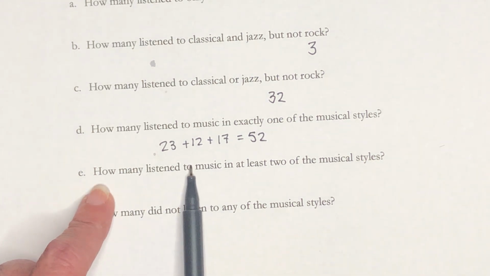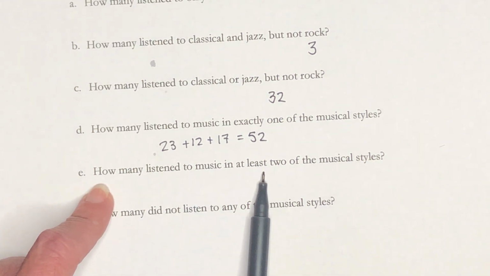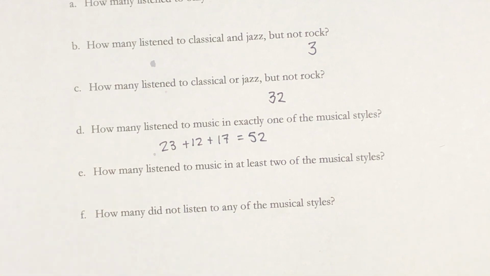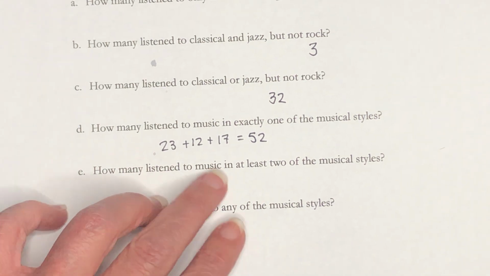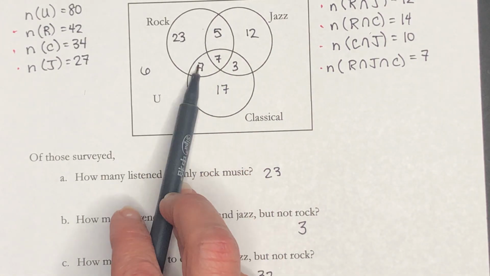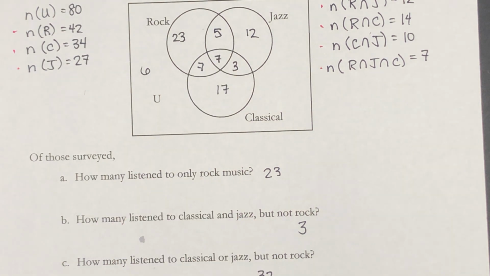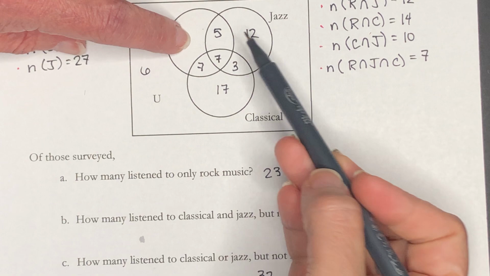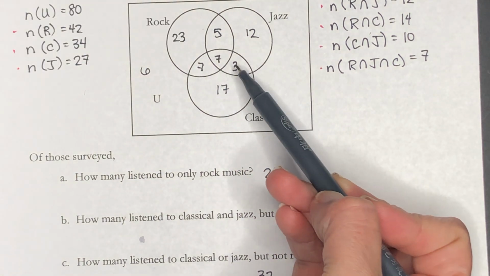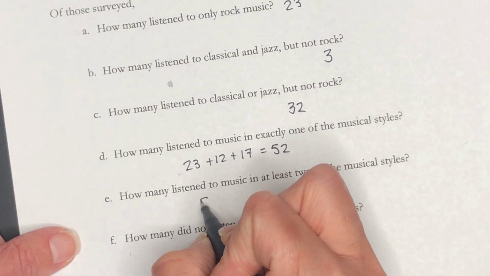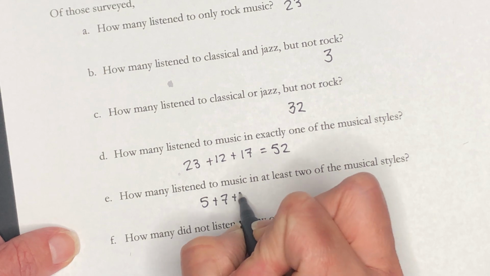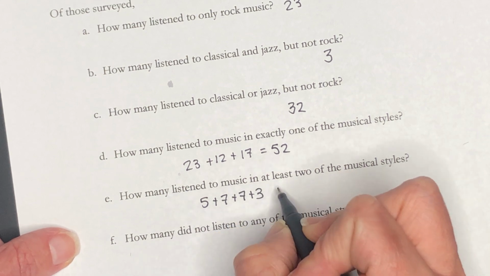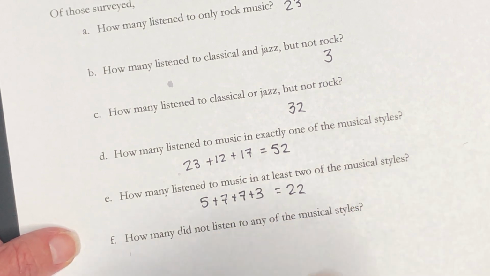How many people listen to music in at least 2 of the musical styles? So that's going to include those who also listen to 3, because that's at least 2. So what we're looking at here would be all of these overlapping regions, because all of them listen to at least 2. So I need to add 5 plus 7 plus 7 plus 3, which is 22.